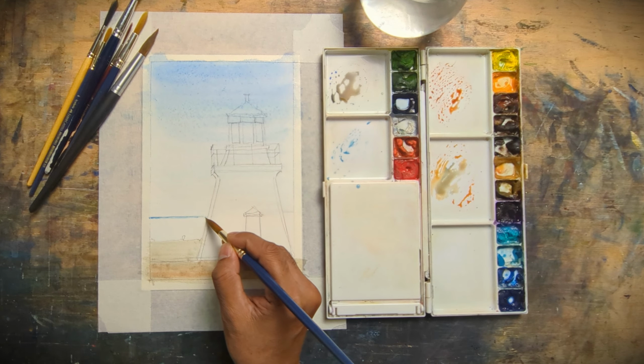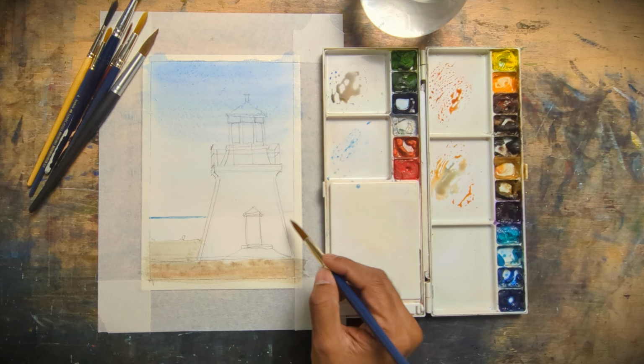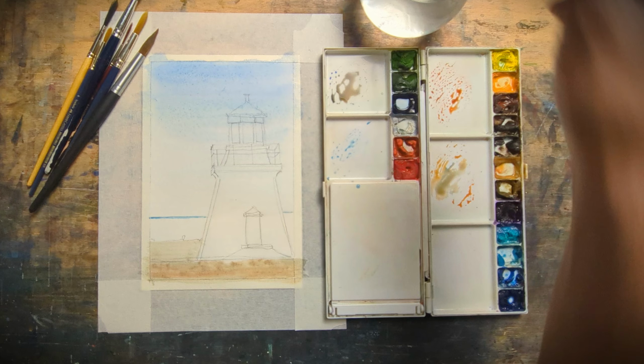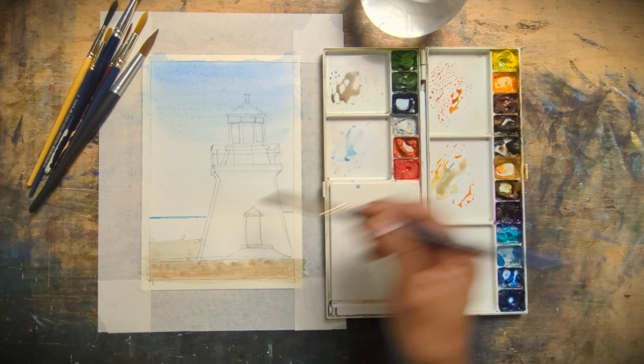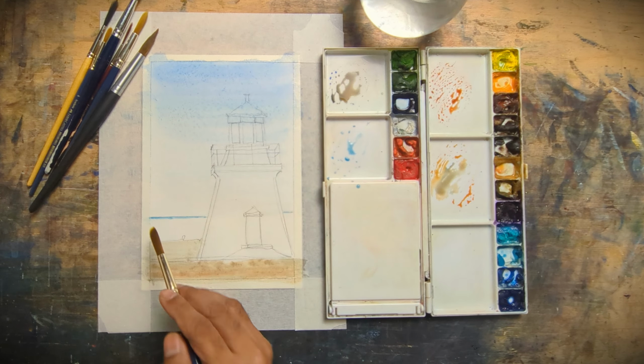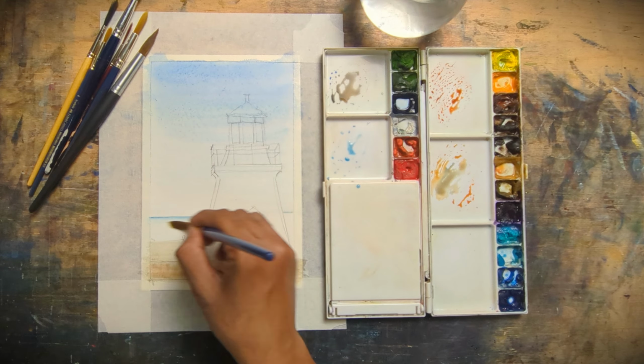I'll make sure not to go over this guy, and I'll go around it. Now I'll take some more water and a little bit of cerulean blue, and I'll just create a gradient from there to here.